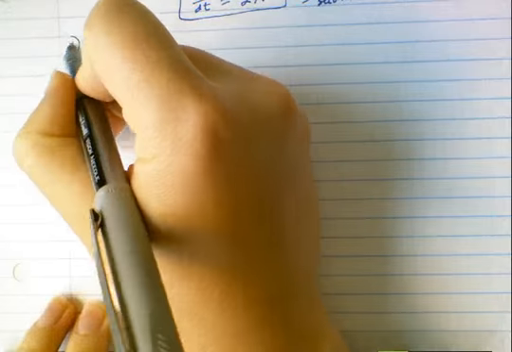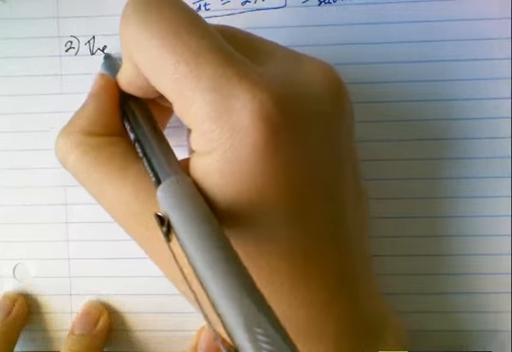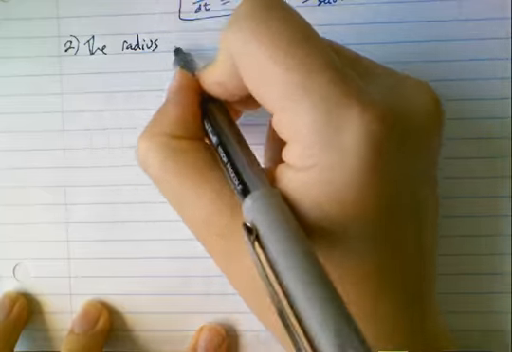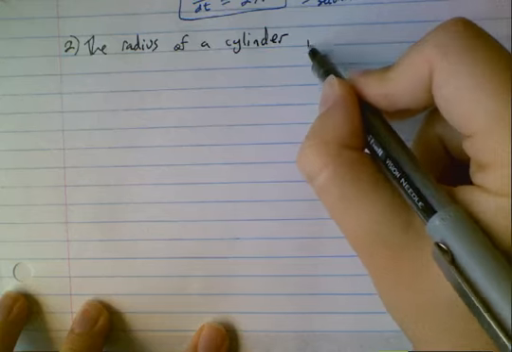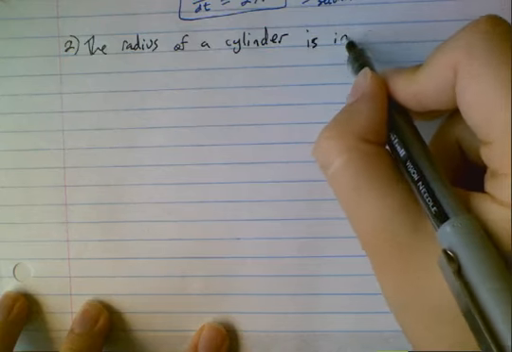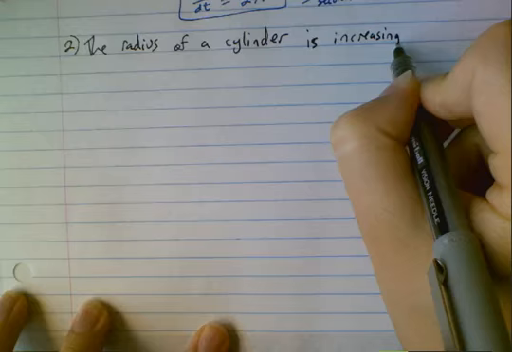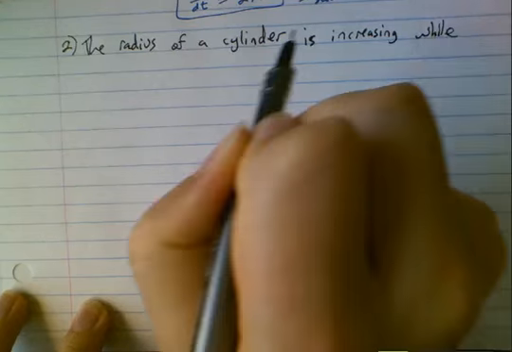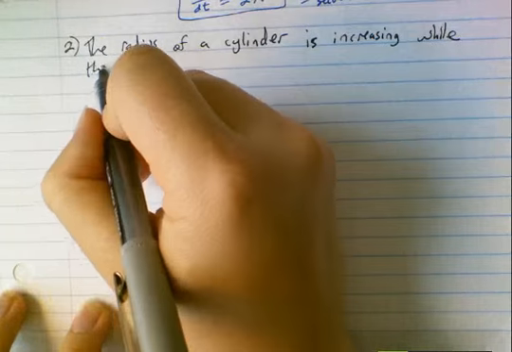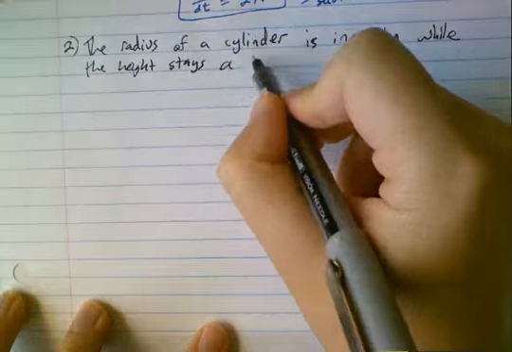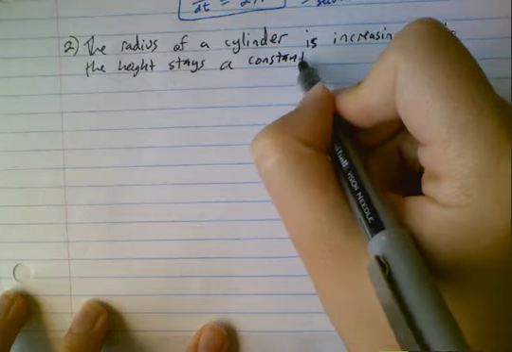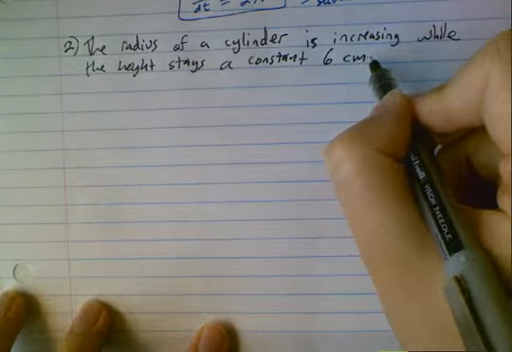Okay, here's another type of problem. The radius of a cylinder is increasing while the height stays a constant 6 centimeters.